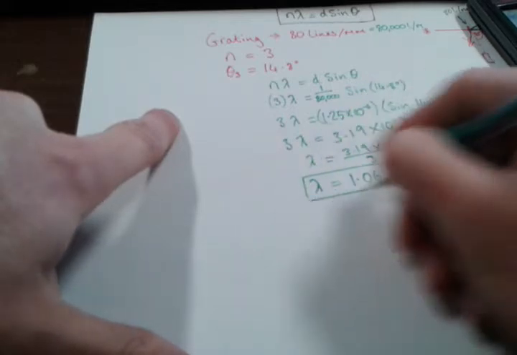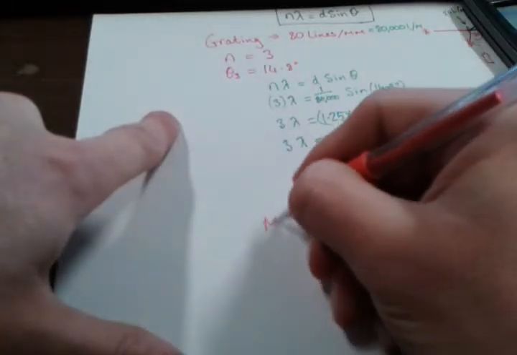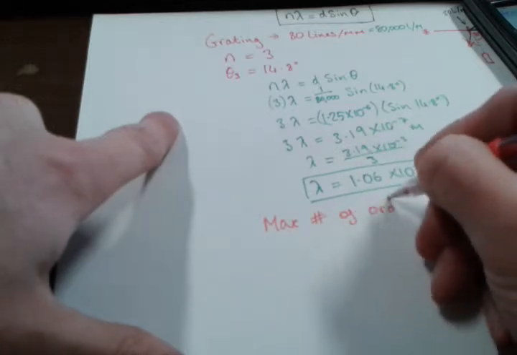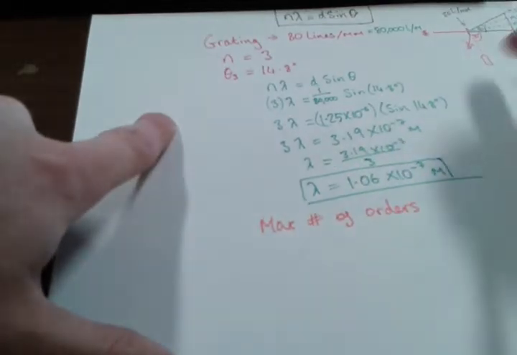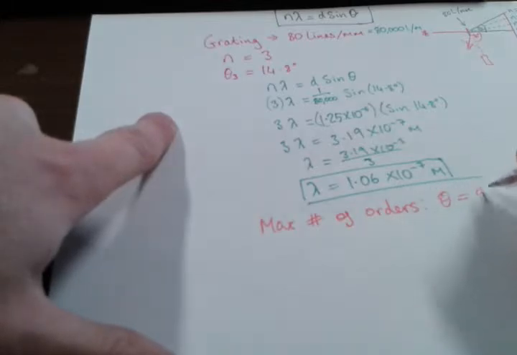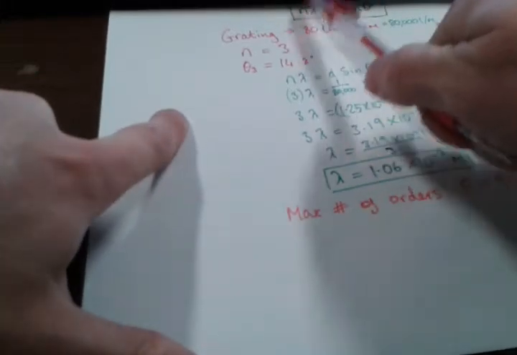So what's the maximum number of orders that we can see? Well, we said that if we're at 90 degrees, then theta would be equal to 90 degrees. So we can put that into the formula. Now we're looking for n here in this formula.